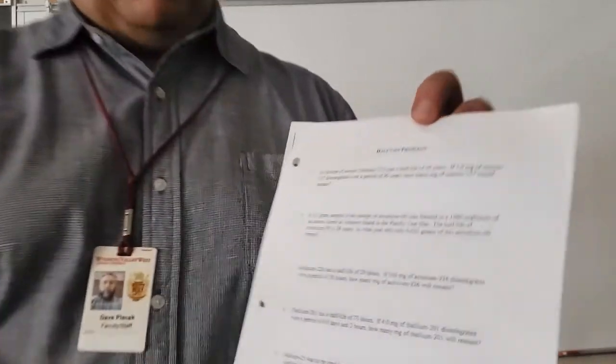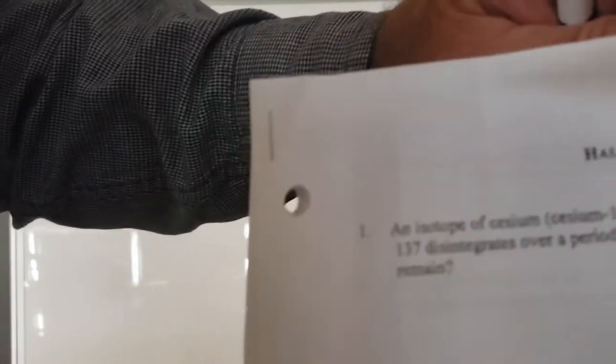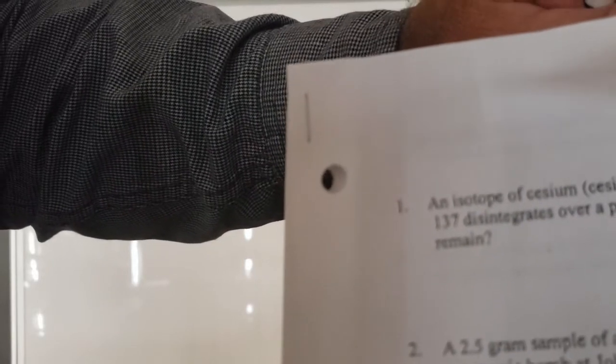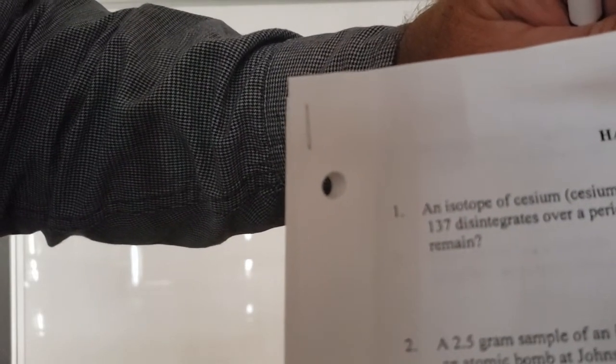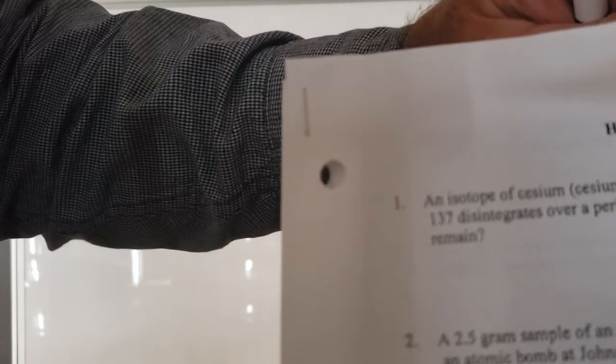All right, boys and girls, let's take a look at the first of our half-life problems. I posted this sheet to Google Classroom. Problem number 1 begins with an isotope of cesium-137. Right, that's the one we're looking at.